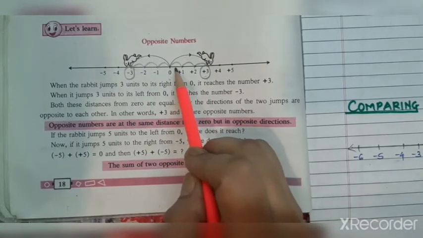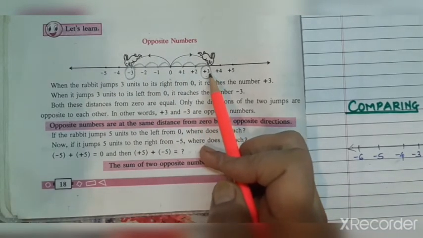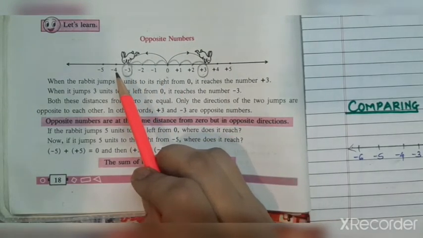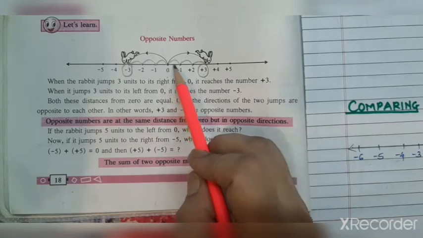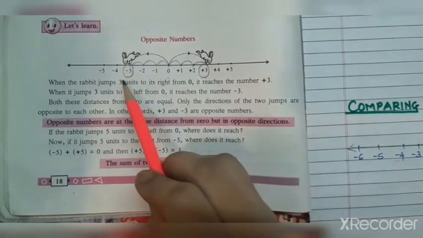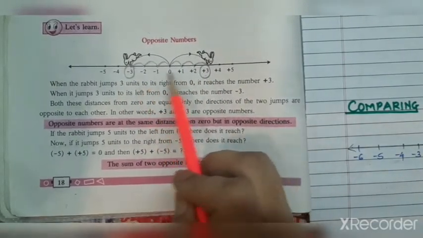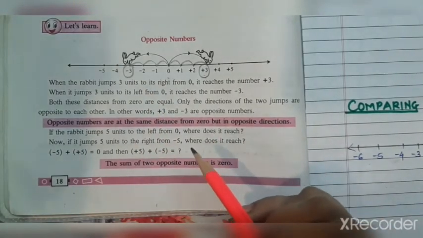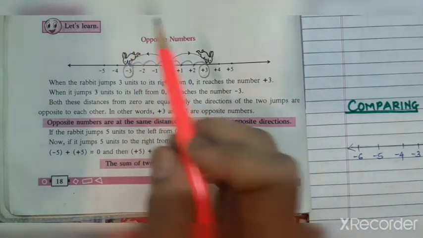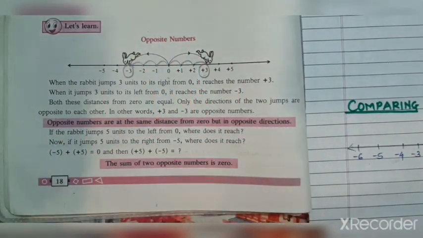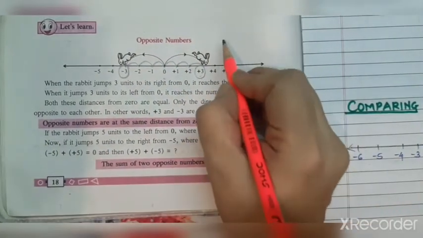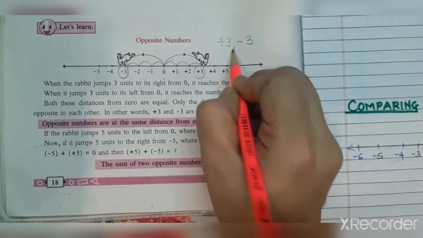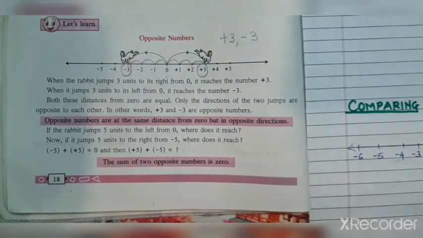From 0, 3 units to the right is positive 3 and 3 units to the left is negative 3. Okay, so from 0, these numbers are at the same distance but in opposite direction. So one is towards right, other is towards left. So here I will say positive 3 and negative 3 are opposite numbers.